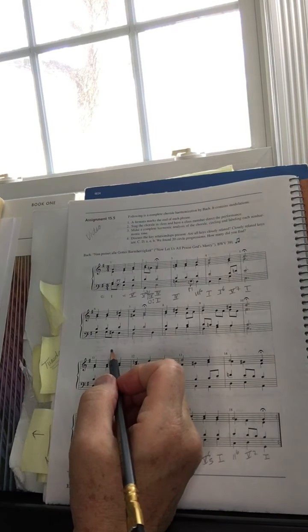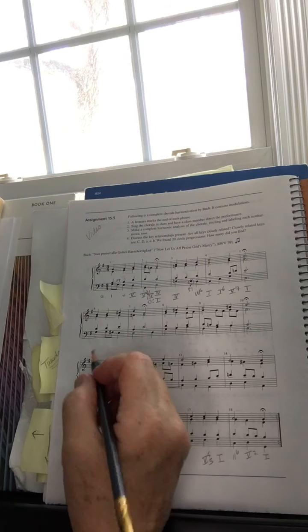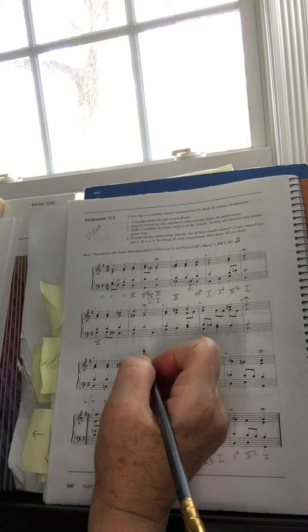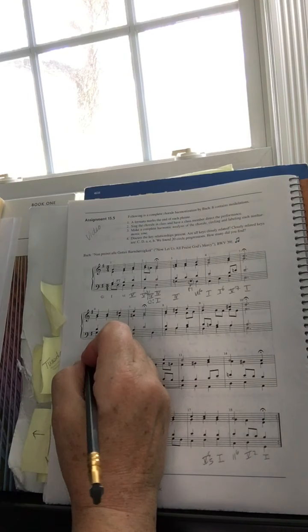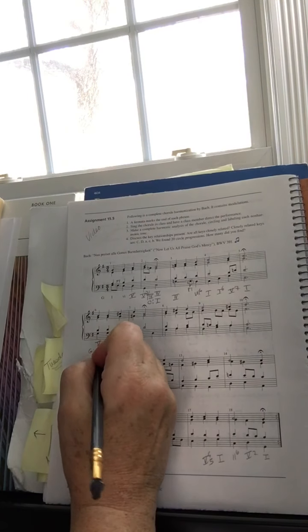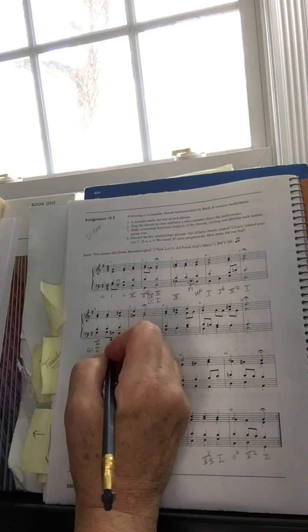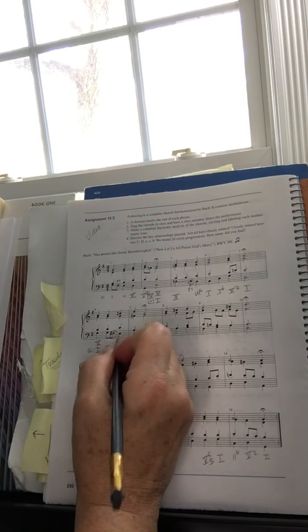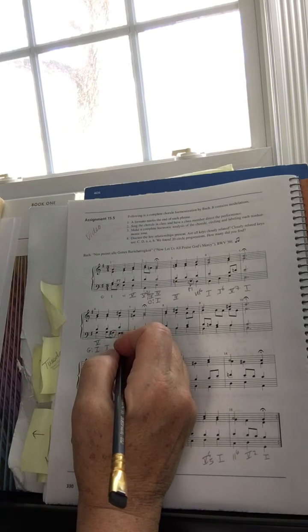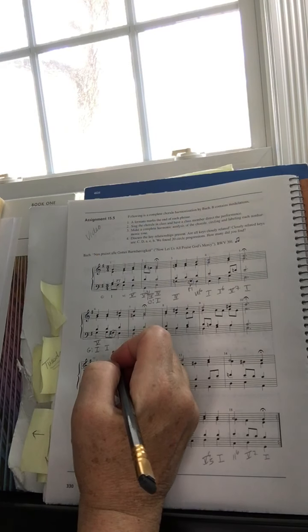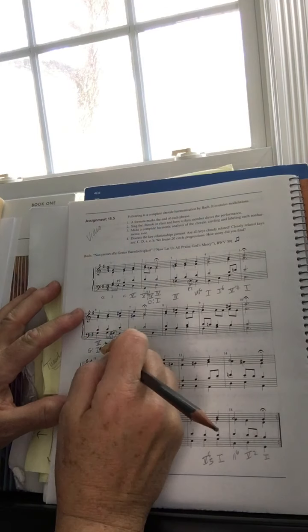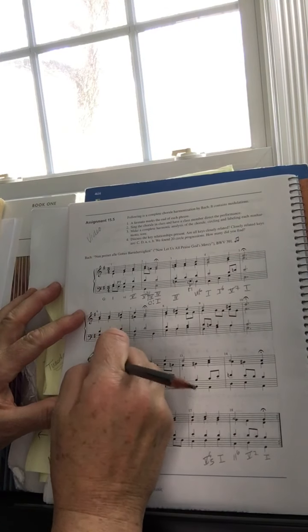Now, this could be a 5, but it could also be in G major, the 1. G, B, D, 1, passing tone. Whoa! Or not. That's not where we're going.